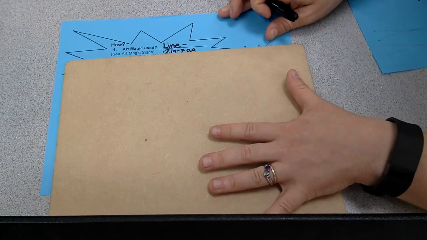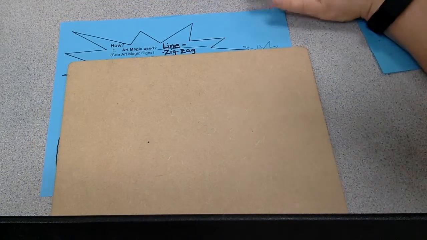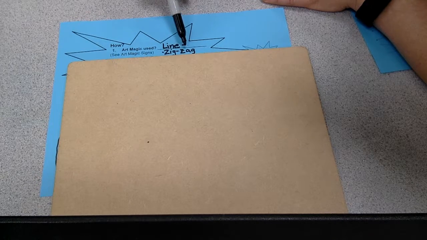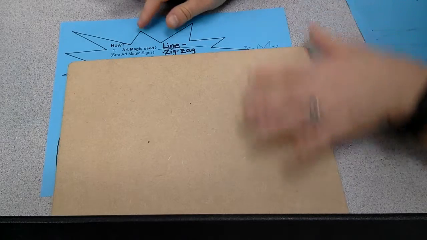So we are going to start with Art Magic. You have posters up. Right now we've been exposed to the word line. I want you to pick out a particular type of line. So I'm going to pick zigzag. You want to pick something that matches your idea. And you'll see how I use the word zigzag here in just a minute.